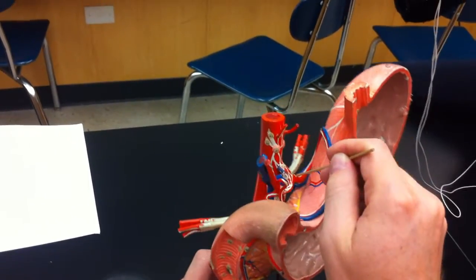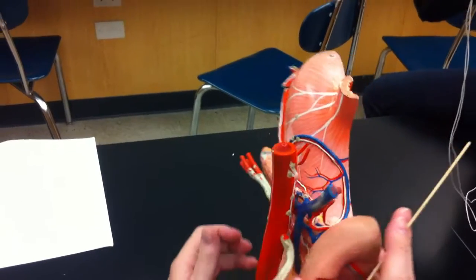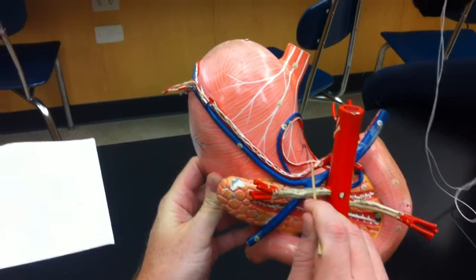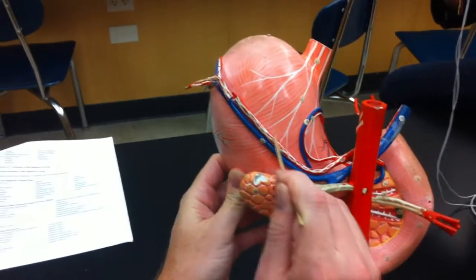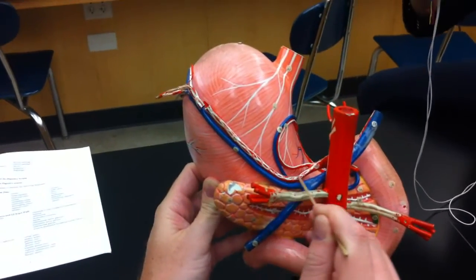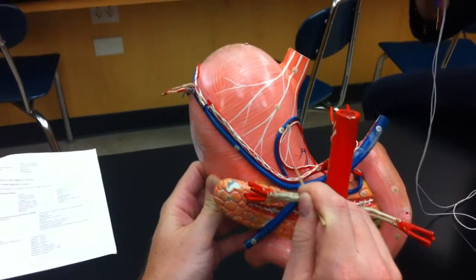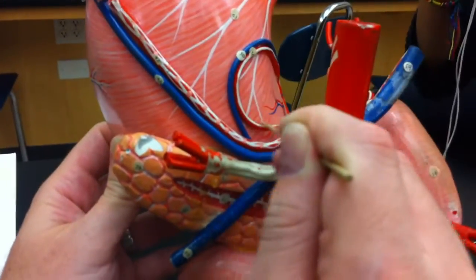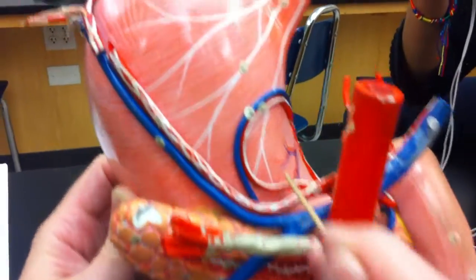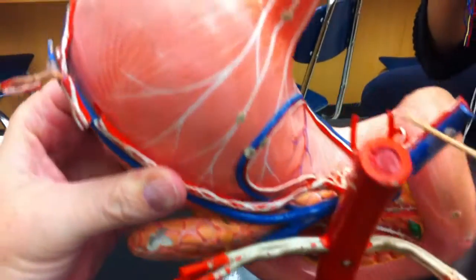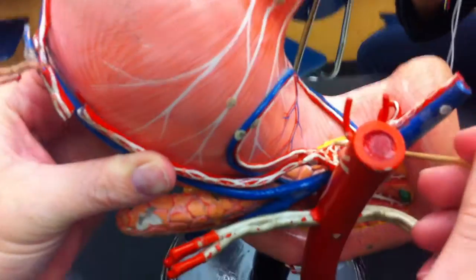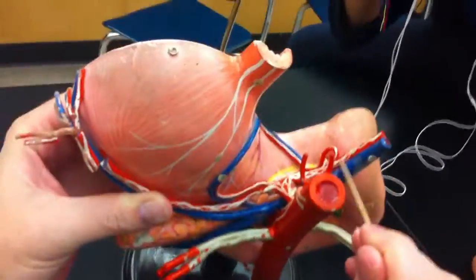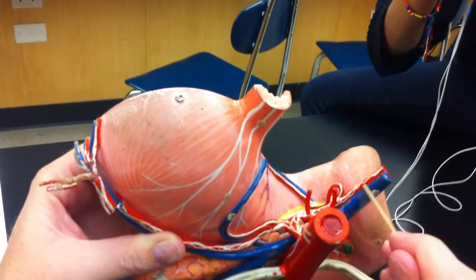The first branch, so now I'm going to turn this around so you guys can see it. I'm going to go around this way. So three main branches. This first branch going up this way, this would be the splenic artery. This branch right here that's making a loop along the stomach, that's called the gastric artery. And then this branch right here is the common hepatic artery, which is eventually just becoming the hepatic artery that goes to the liver.